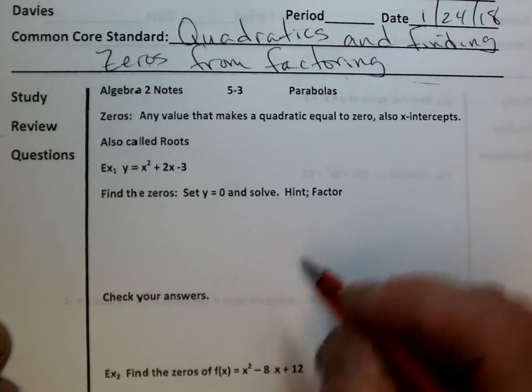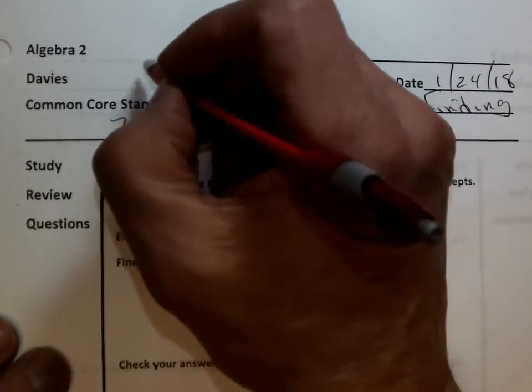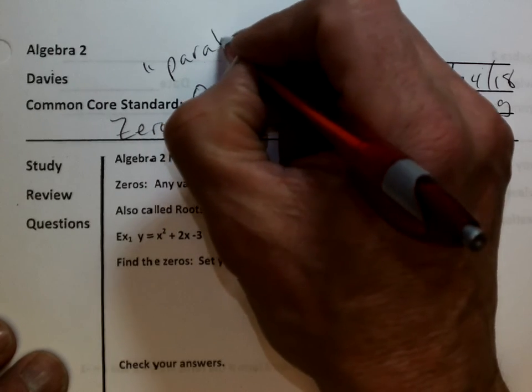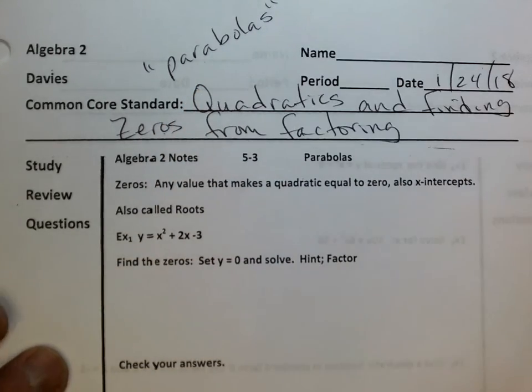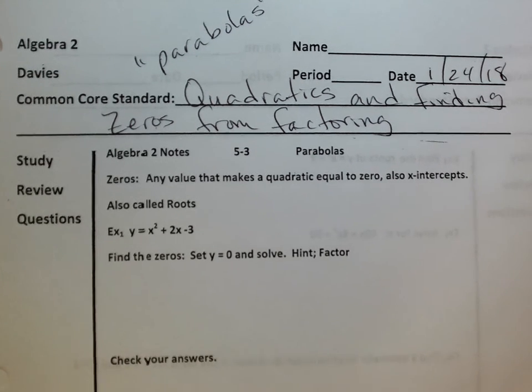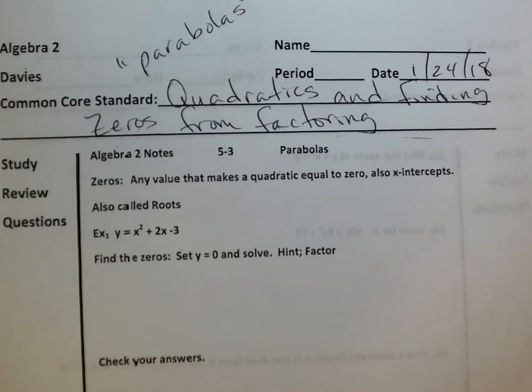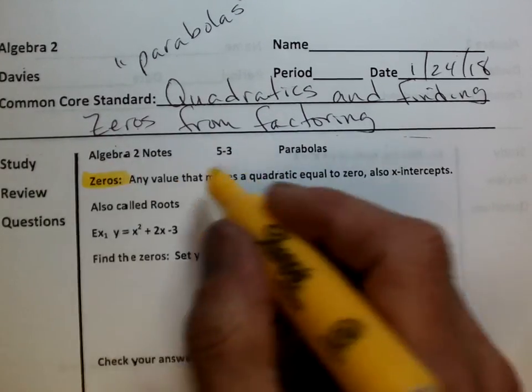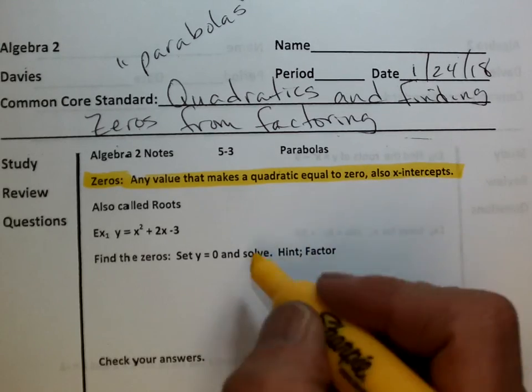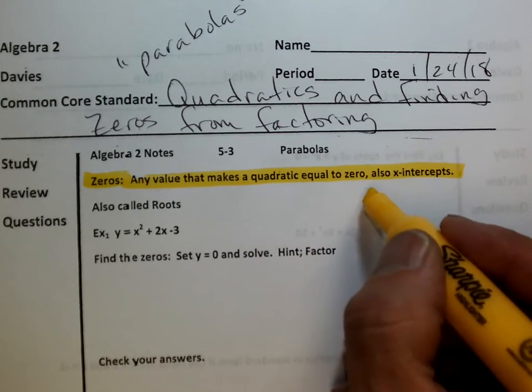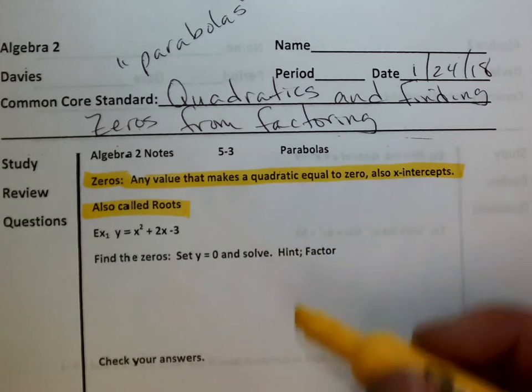Okay, quadratics. So quadratics basically are parabolas. We know parabolas are those loopy shaped thingies, right? Smiley faces or frowny faces, right? Zeros are going to be basically x-intercepts, or a zero is any value that makes a quadratic equal to 0. Okay, so here it is. I'm going to highlight that. So a zero is any value that makes a quadratic equal to 0. Also, it's the x-intercepts. They're also called roots.